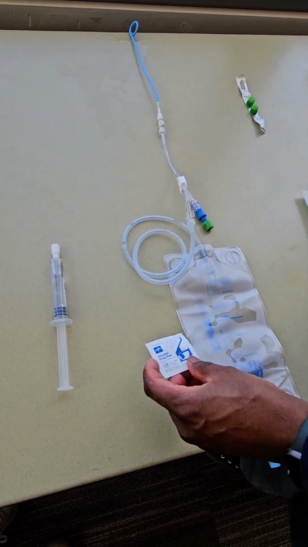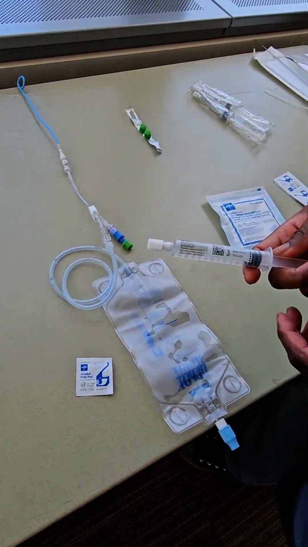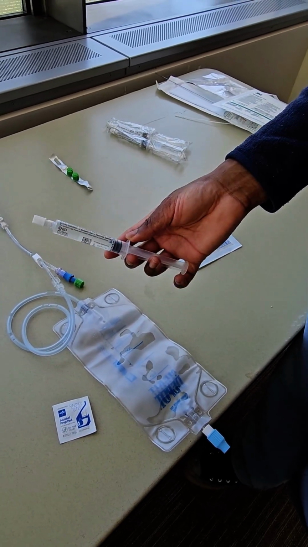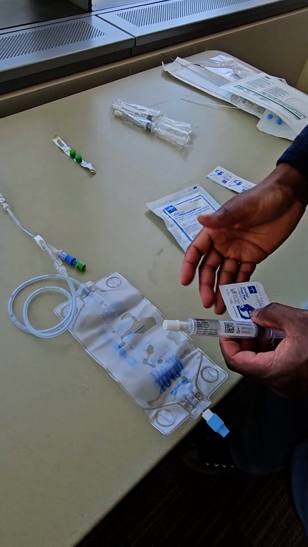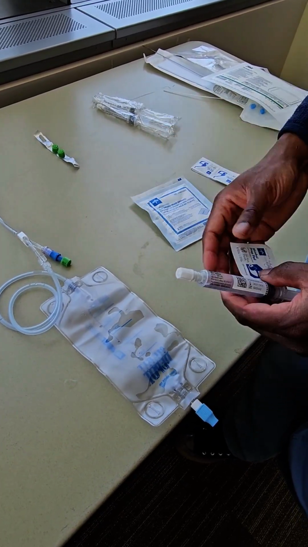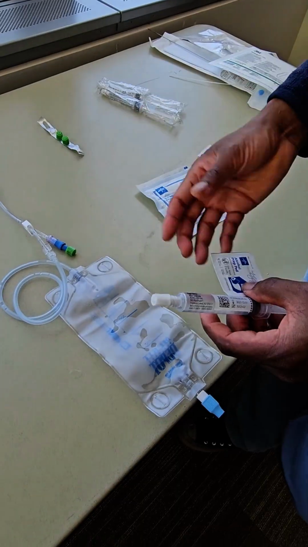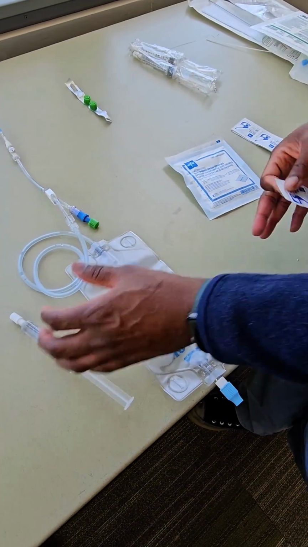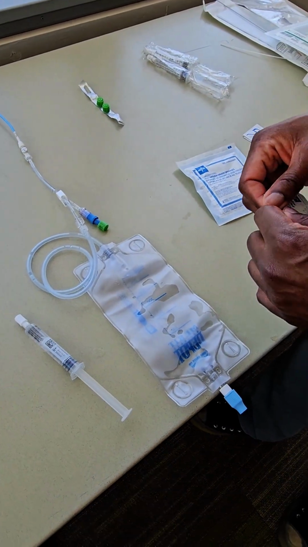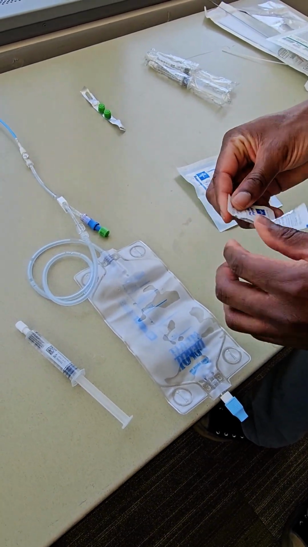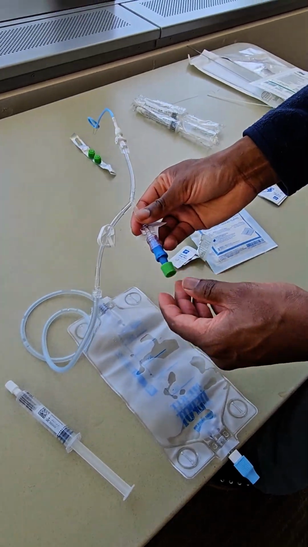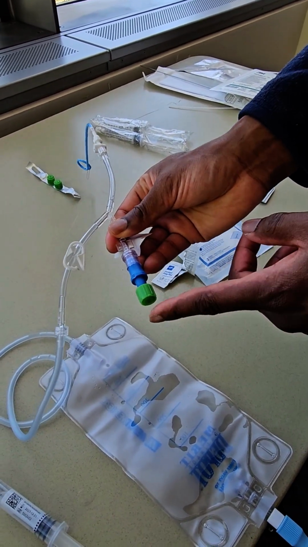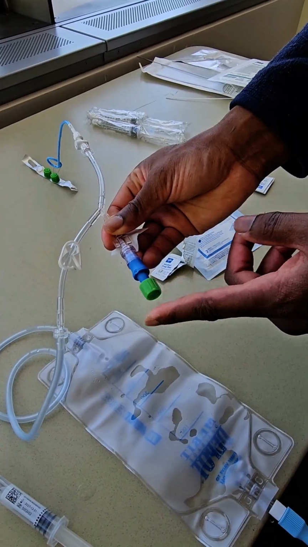So in terms of flushing, the tools that you'll need are basically a sterile saline syringe, about 10 cc's, an alcohol prep pad, and some gloves or hand sanitizer. The first thing that you would do is sanitize your hands. And then you'll take your prep pad and work on your flushing mechanism here, which consists of a blue clave and sometimes a green cap.